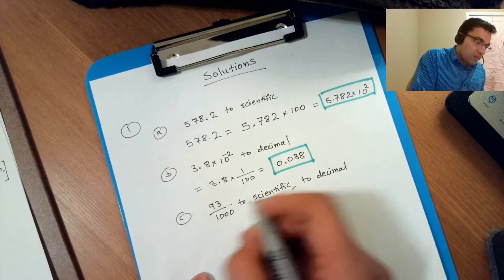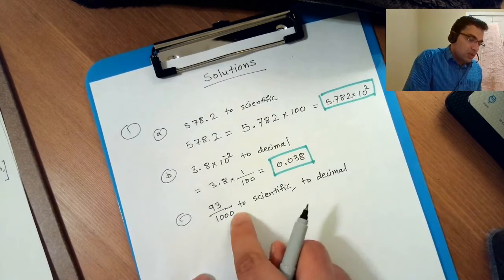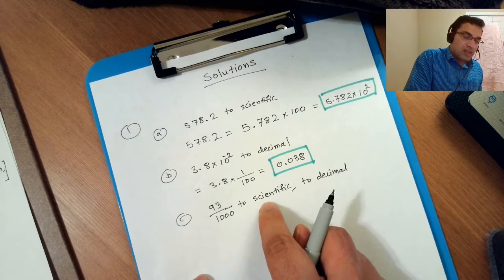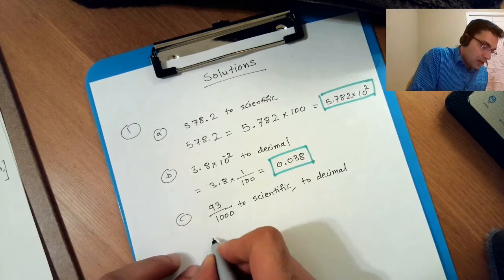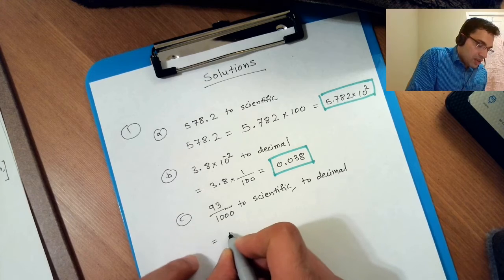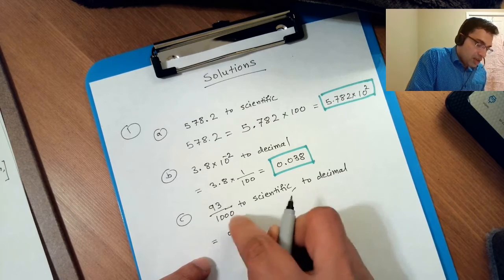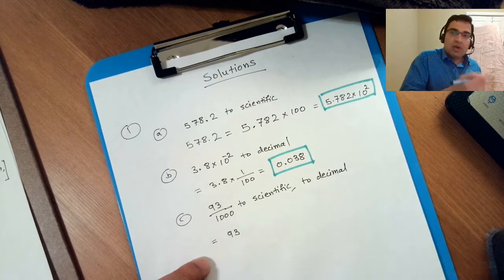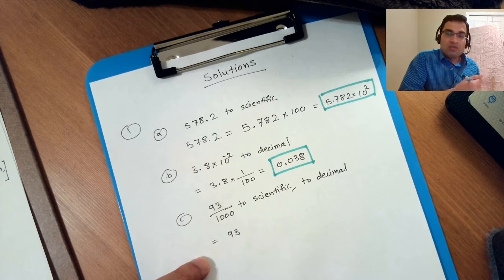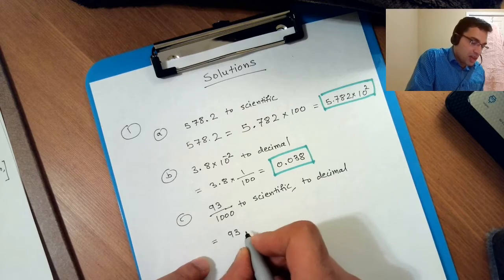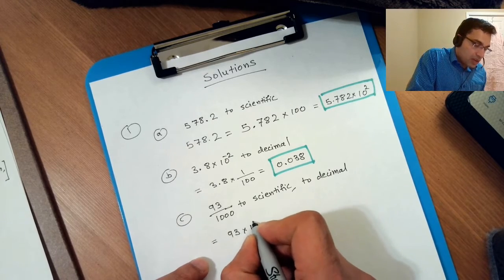Okay, so if you were to write it as scientific first, this would be 93 divided by 1000. Now, what is divided by 1000? It's divided by 10 to the power 3, which is the same as multiplying by 10 to the power negative 3.